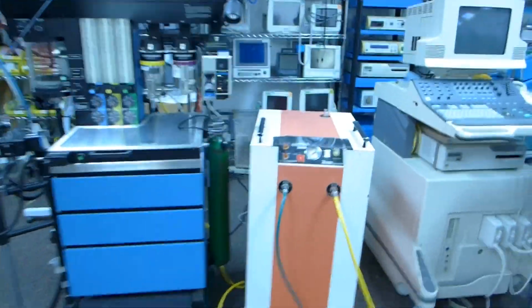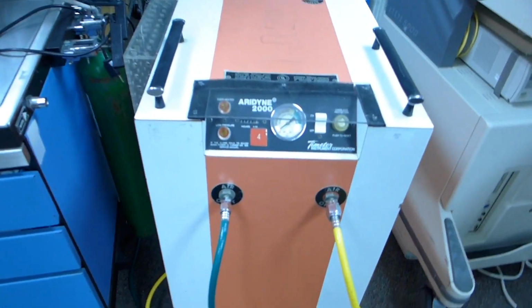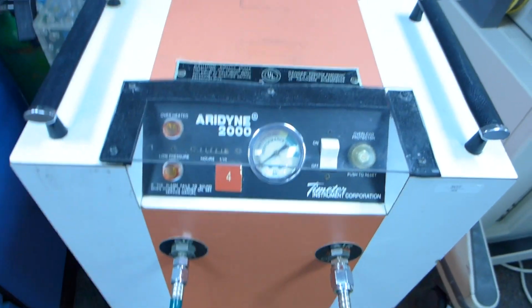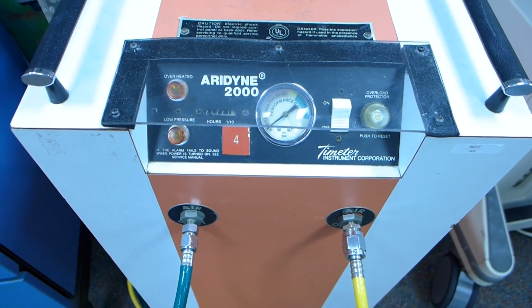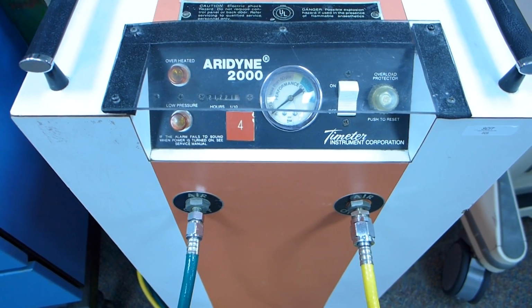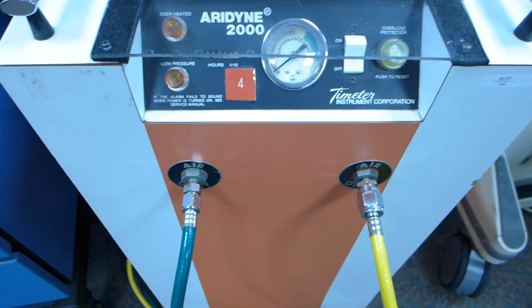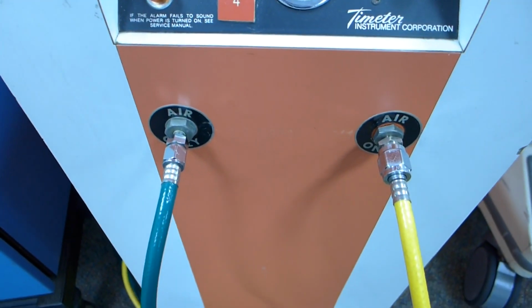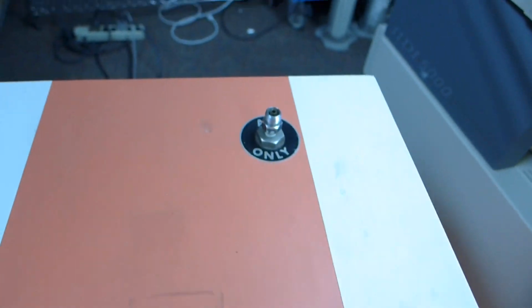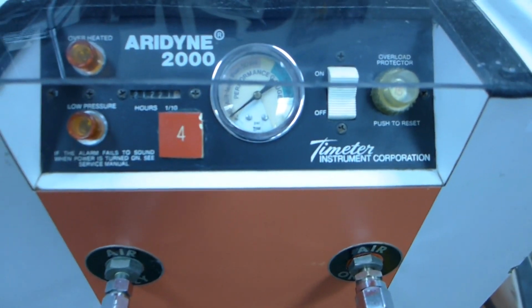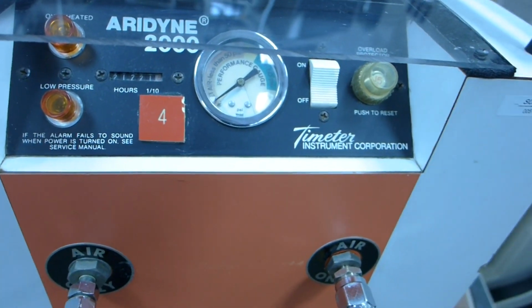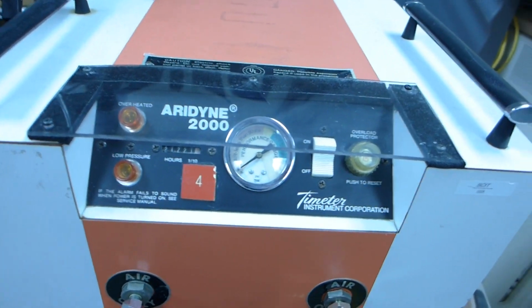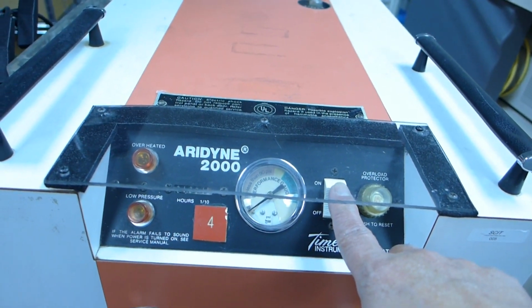Oh, I kind of have to bring this closer to the unit here. So this is the standalone air compressor, Alodite 2000. It's got two outlets, and also an additional outlet at the top there for air. So we have this unit for a while now. We can run this and turn this on, because there is quite a bit of noise.